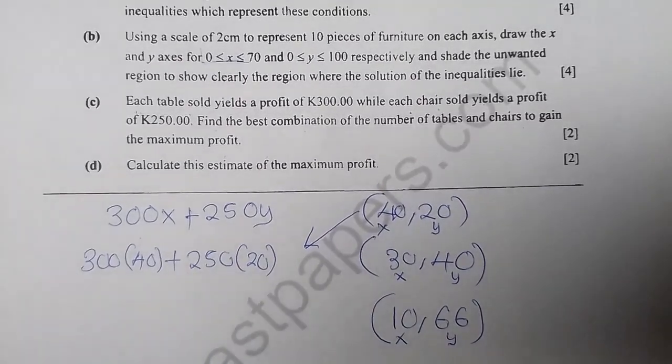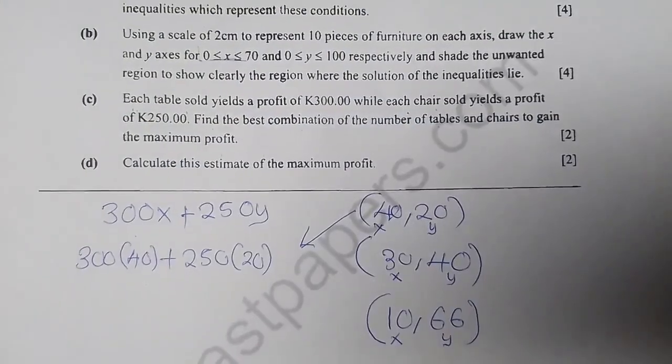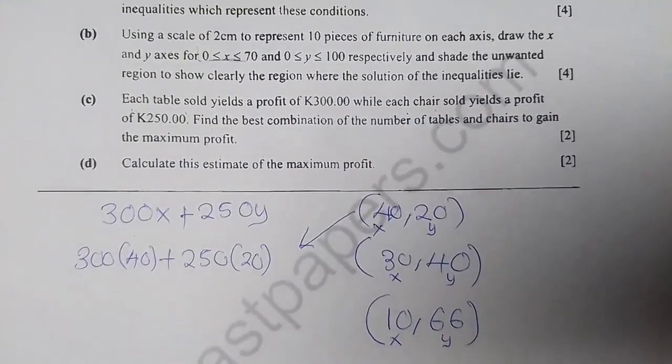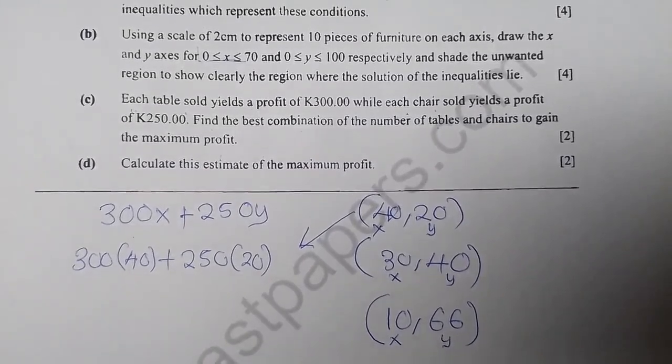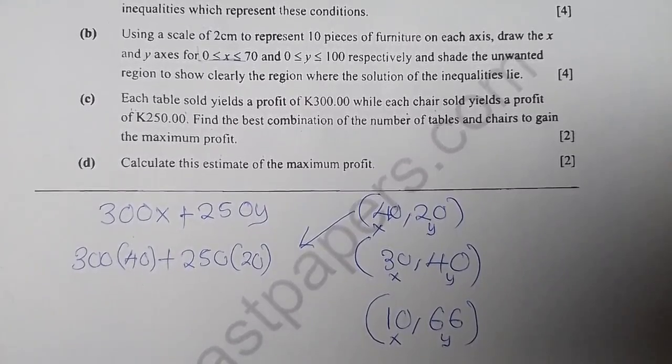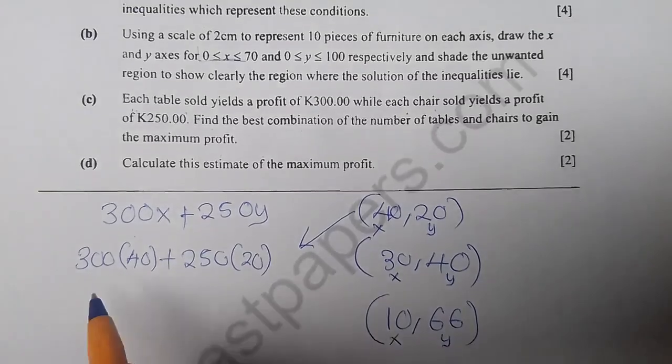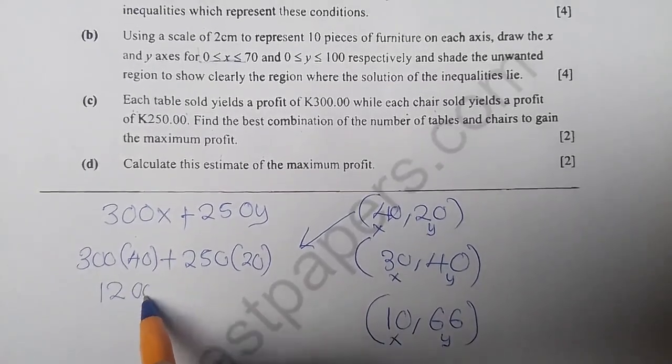So this one, you are allowed to use a calculator. So you say 300 times what? 40. This is what you are going to do. 300 times 40. What is your answer? 12,000. You've got 12,000 there.